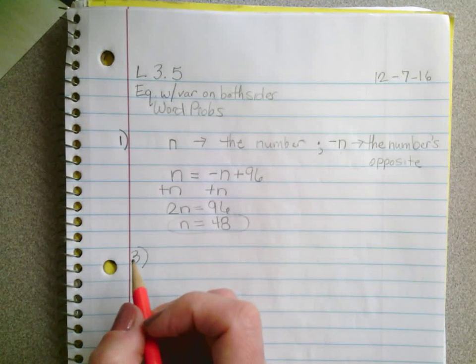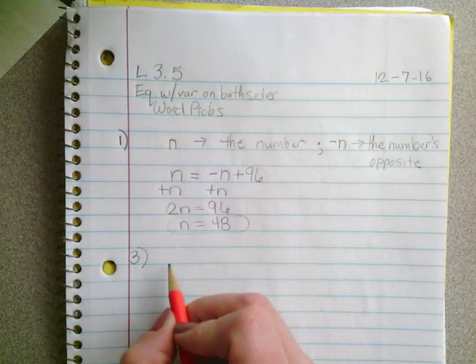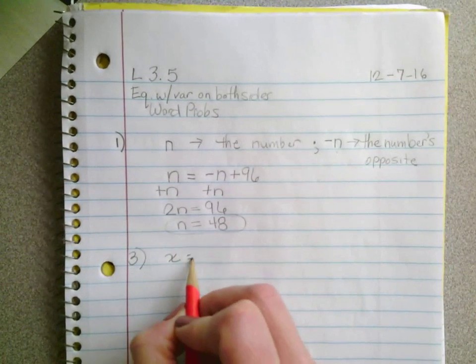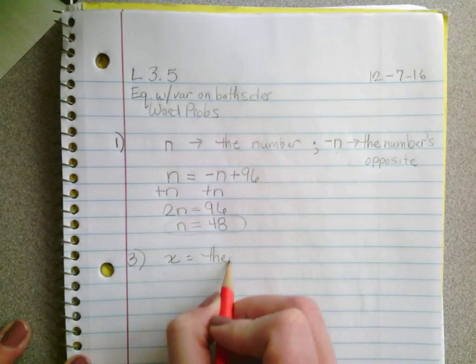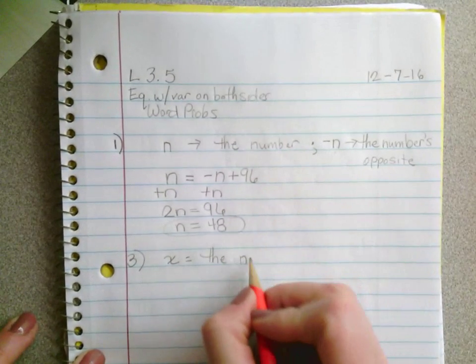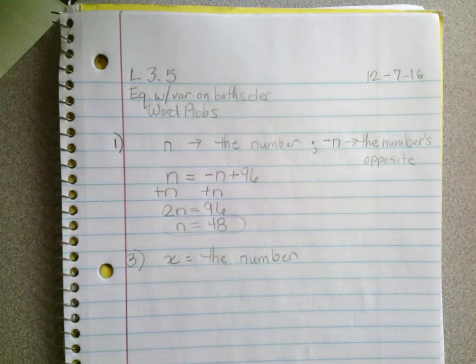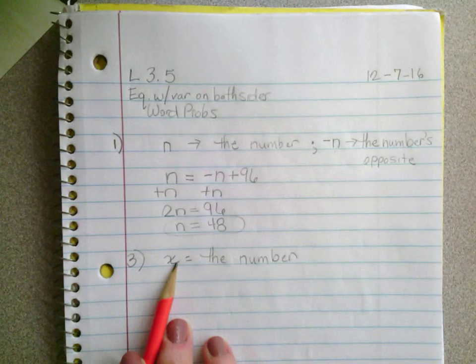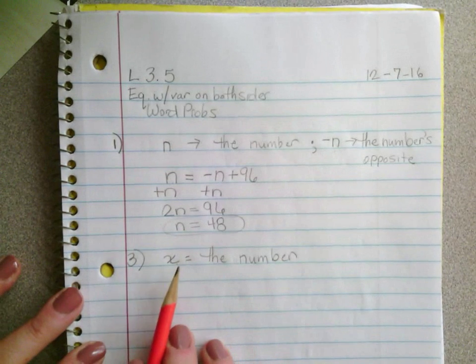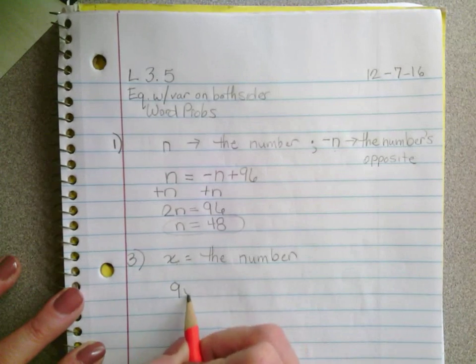Find the number whose product with 9 is the same as its sum with 56. So x, let's try x. Find a number whose product with 9, how do I make this have a product with 9? 9x, good.